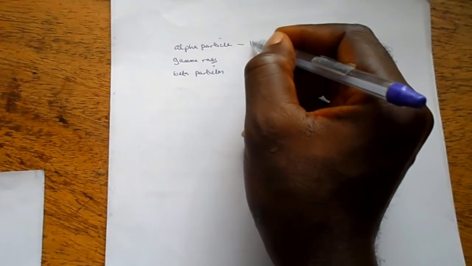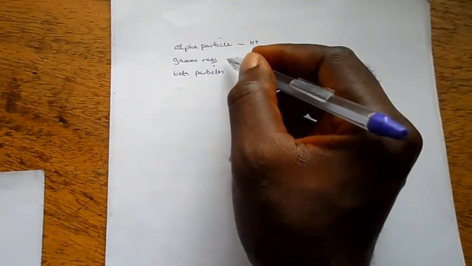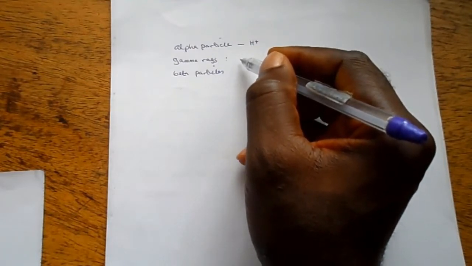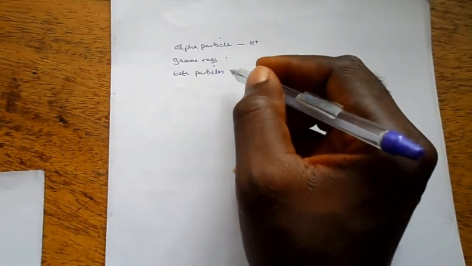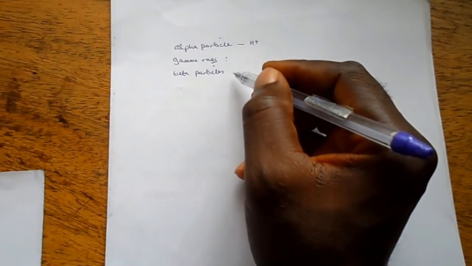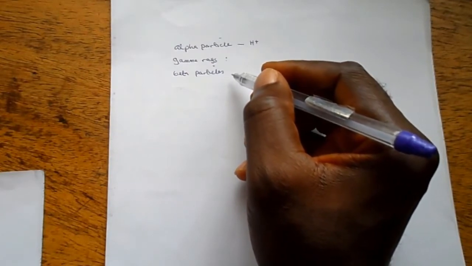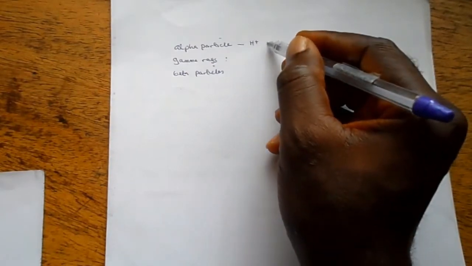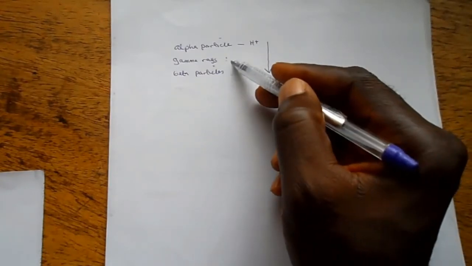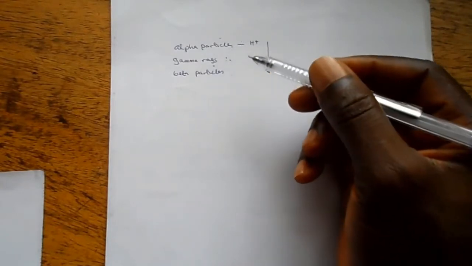Alpha particles are made up of helium nucleus in rapid motion. Gamma rays are electromagnetic radiations. They are made up of photons. And beta particles consist of electrons in rapid motion. So the energy increases as you go down. In other words, beta particles are more energetic than gamma rays, and gamma rays are more energetic than alpha particles.